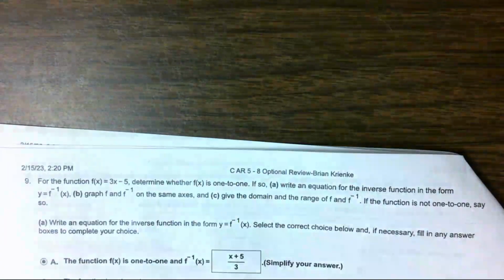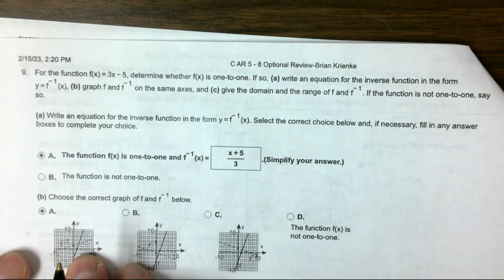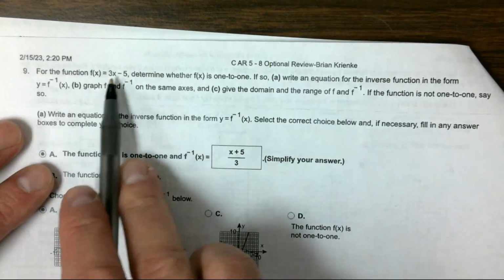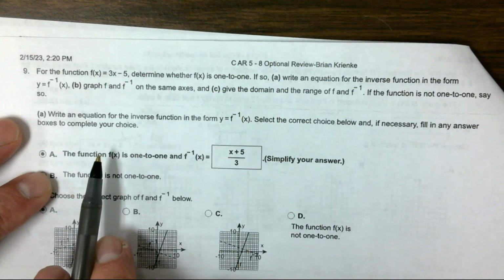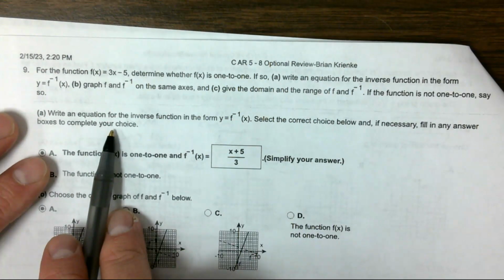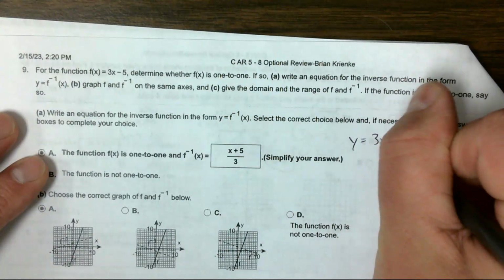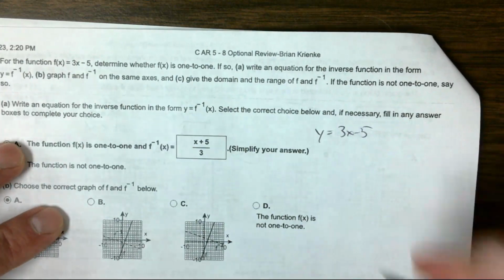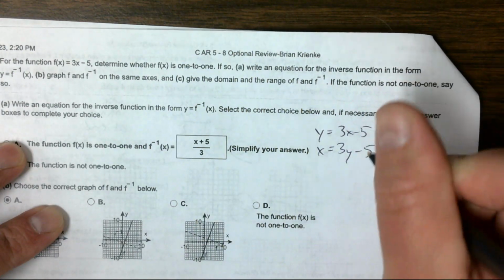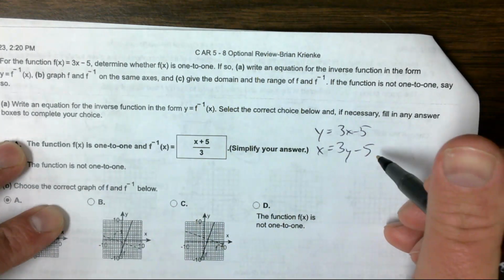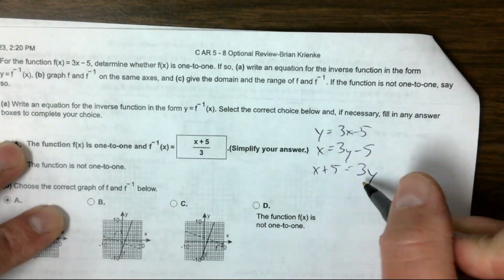Okay, on our next one, we have 3x minus 5, which is a linear function, and we want to get the inverse. So to do your inverse, we have y equal 3x minus 5, and switch x and y. So x equal 3y minus 5. Then you want to add 5 to both, so x plus 5 equal 3y, and then divide by 3.